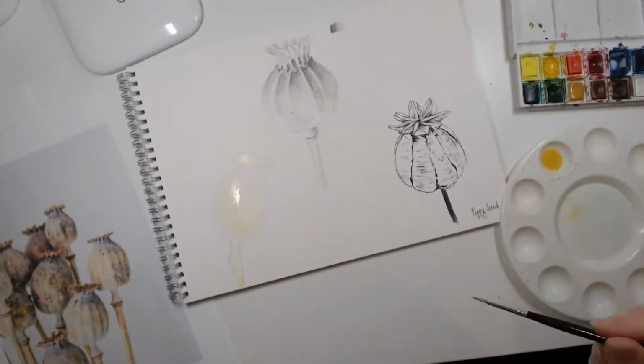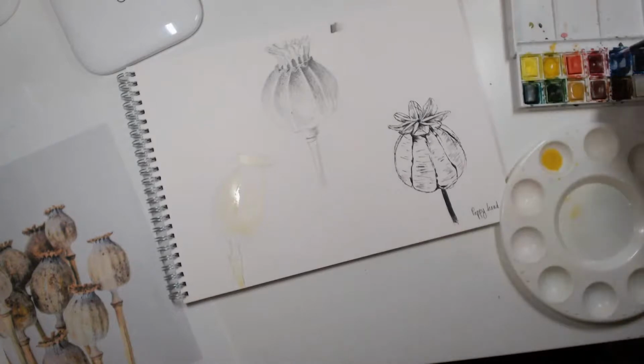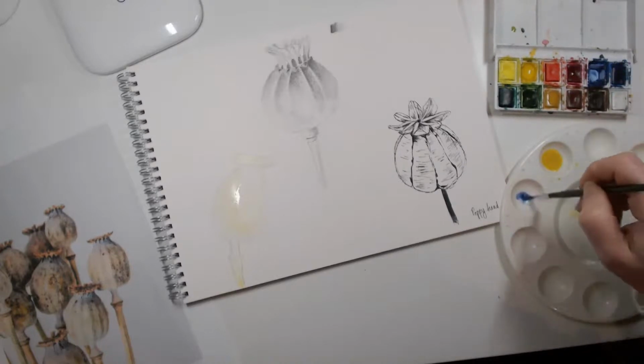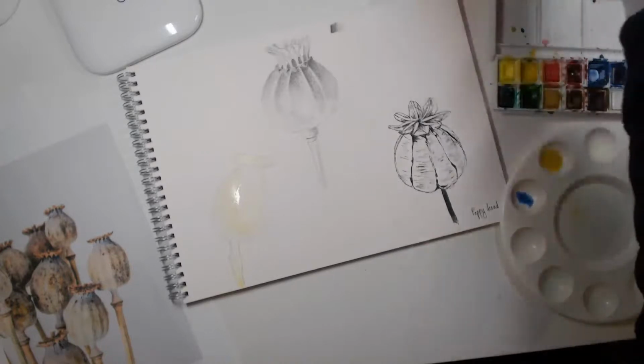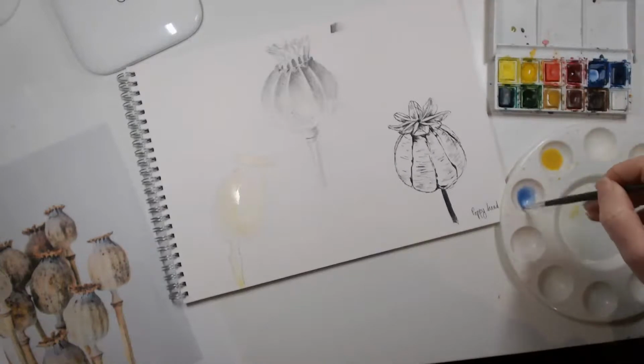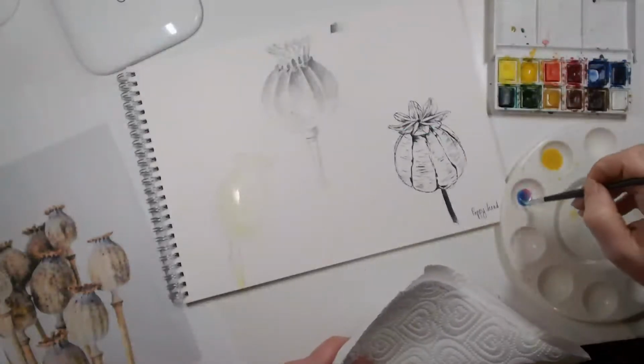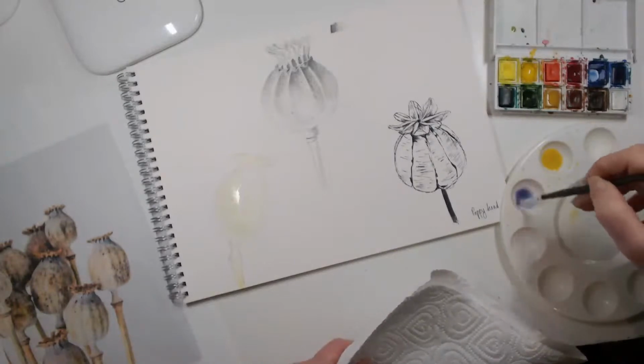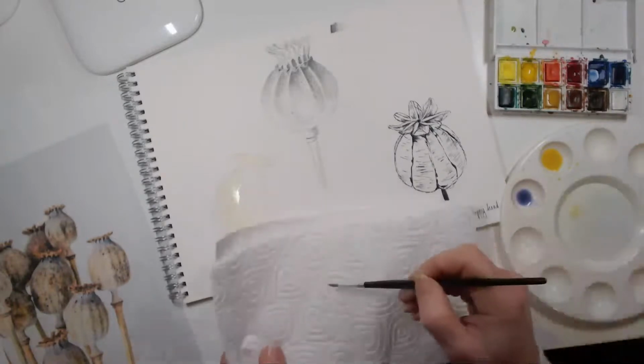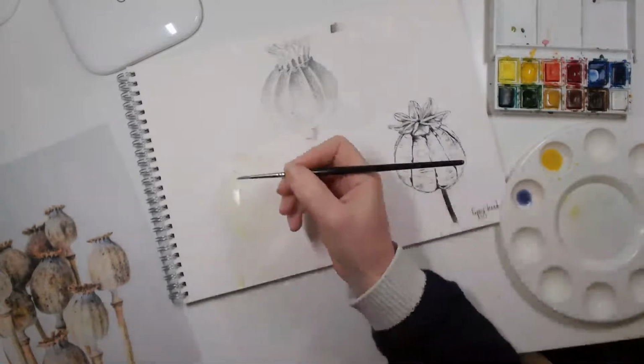Right, so then I want this lovely bluey purple. So I'm just going to take some of my blue. This is the ultramarine blue, and again, quite watered down. I'm going to take some of the crimson, which is the more pinky red, and create this kind of lovely purple colour. Just blot it on there, that's fine.